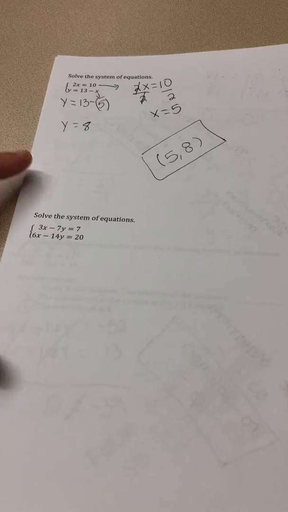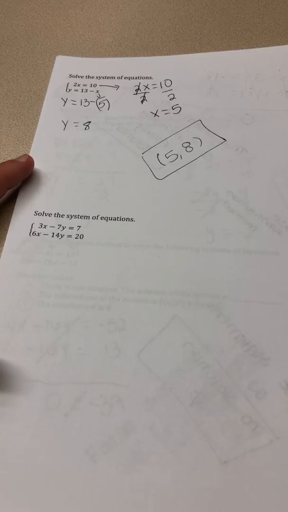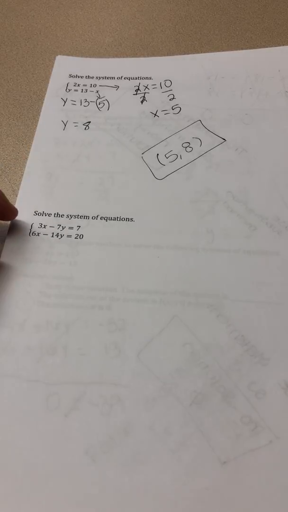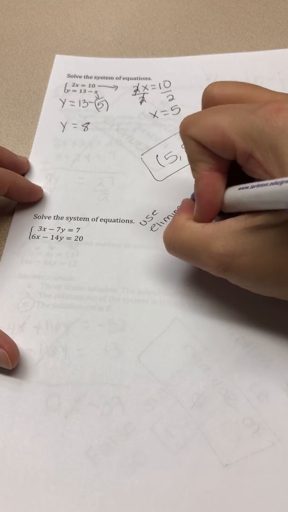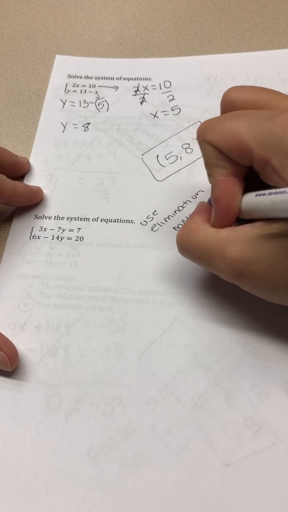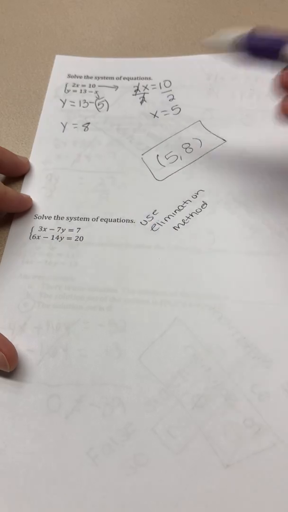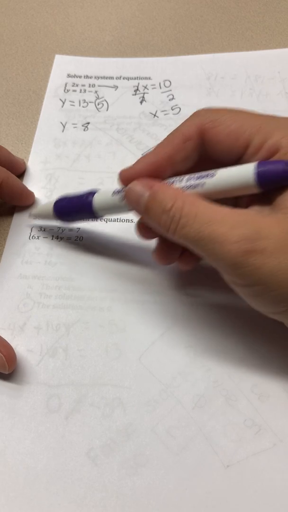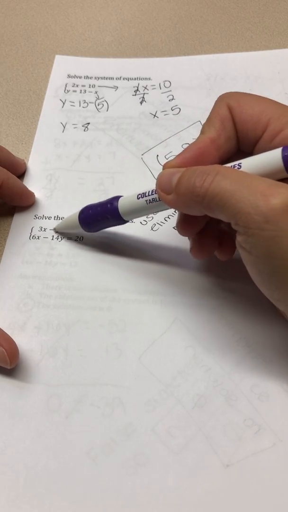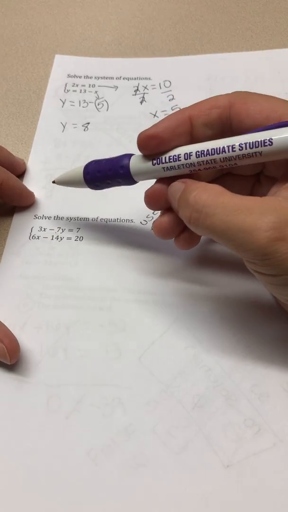And our last one, solving the system. 3x minus 7y equals 7, and 6x minus 14y equals 20. Again, choose whatever method you want. I'm going to choose to use the elimination method. The reason why is I see that I have negative 7y and negative 14y. So if I can multiply by negative 2, I can make this one positive 14y. This one's negative 14y. Those would eliminate.